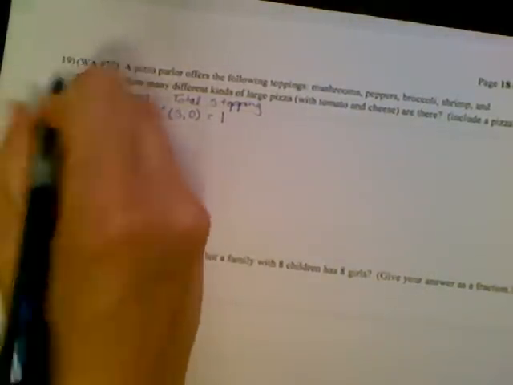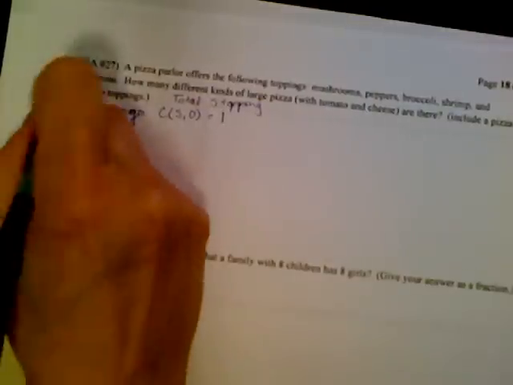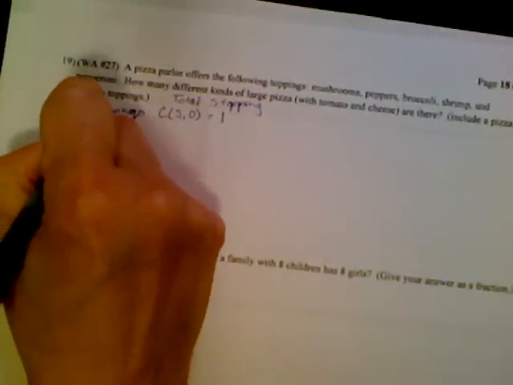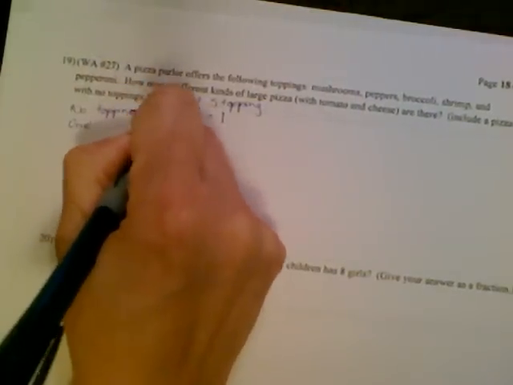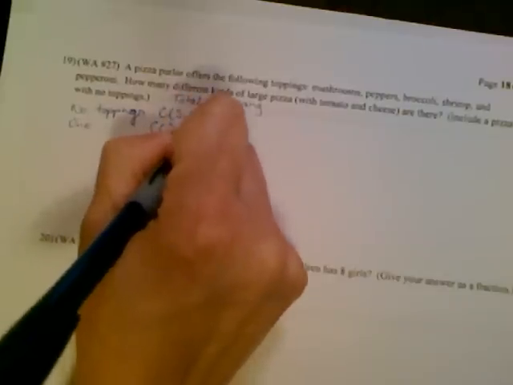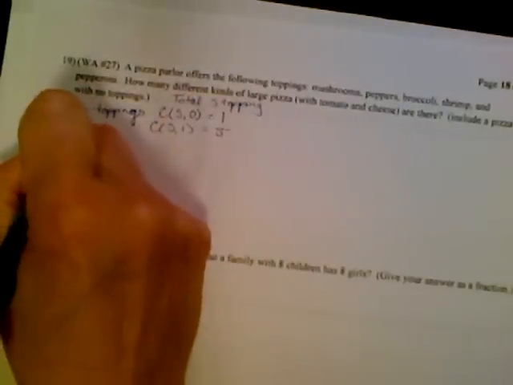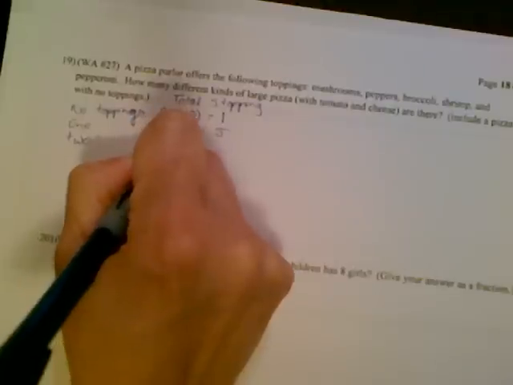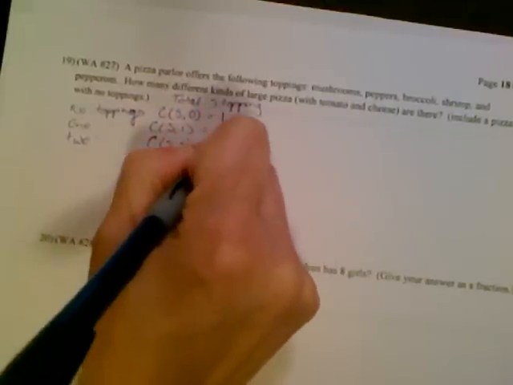I find it for most small numbers just as quick to do the factorial, and I typically do those on scratch paper. Okay, so for no topping, I have 1. For 1 topping, I have a combination of 5 choose 1, which is 5. For 2 toppings, 5 choose 2, which is 10.